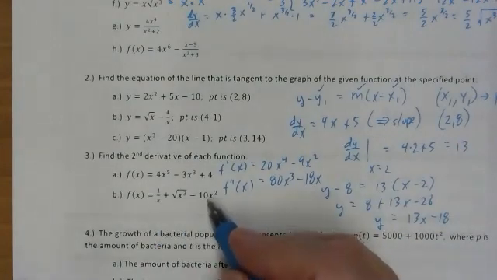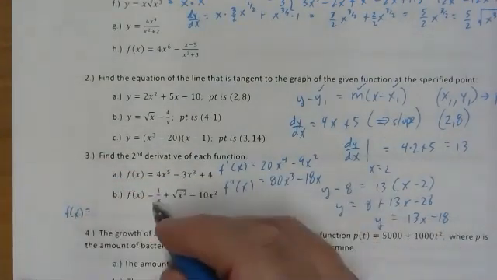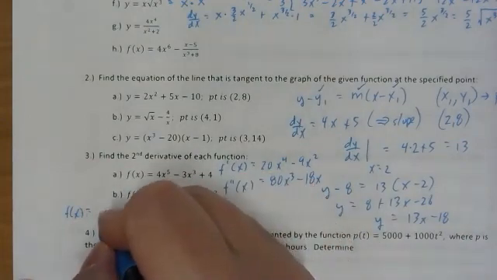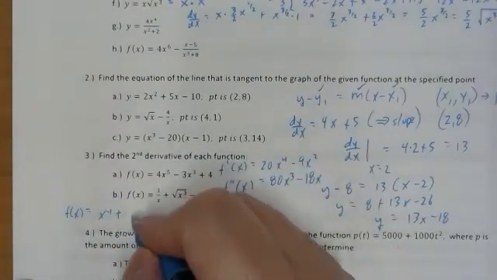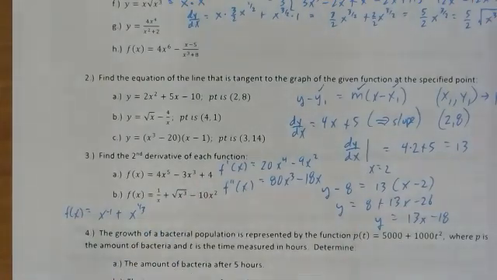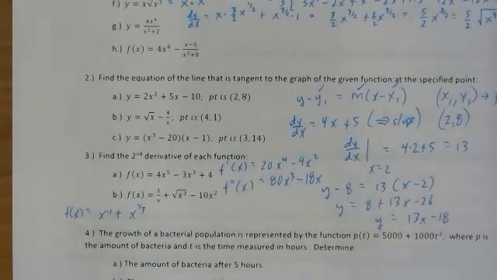See if this one we can squeeze in. Let's rewrite the original function, make it ready to take the derivative. This would be x to the minus 1 plus x to the 1/3, converting the radical into a rational exponent.